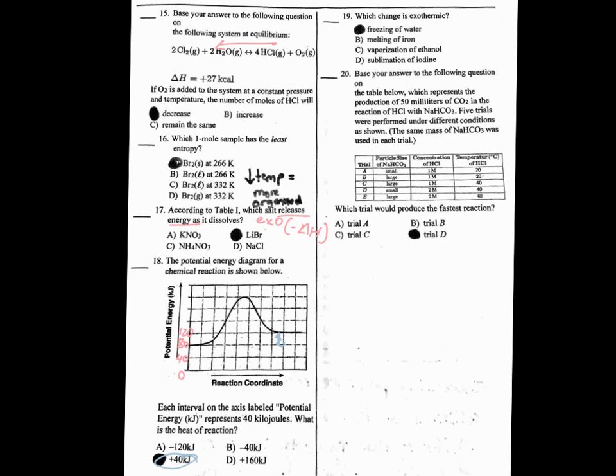Okay, so we are looking for something that releases heat, and thinking back to our state of matters or phases of matter lesson, freezing of water is the only one that is exothermic, going to a colder, lower temperature, releasing heat, whereas the other ones are going to higher temperatures, you're heating up, therefore you need to absorb heat.